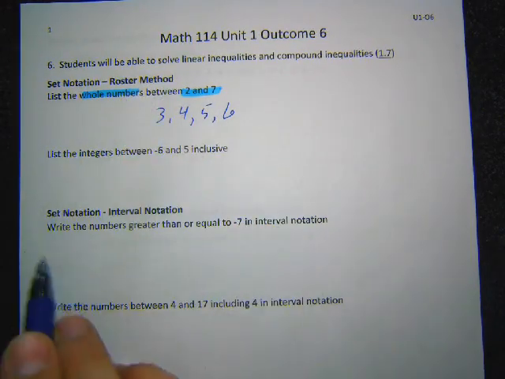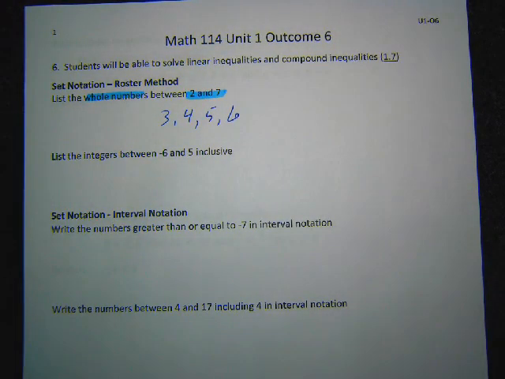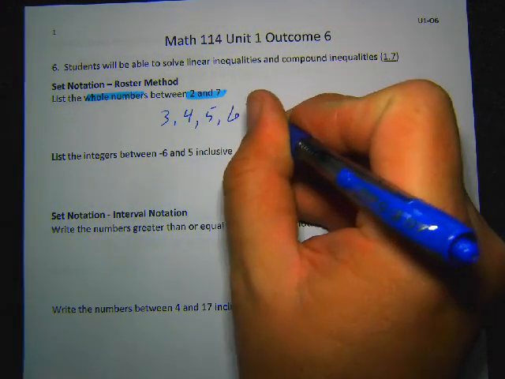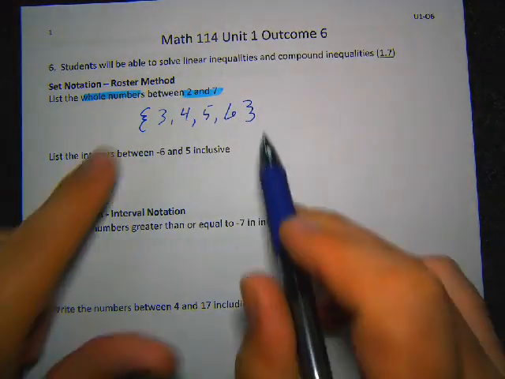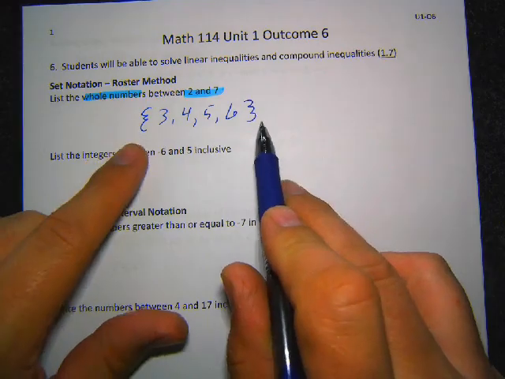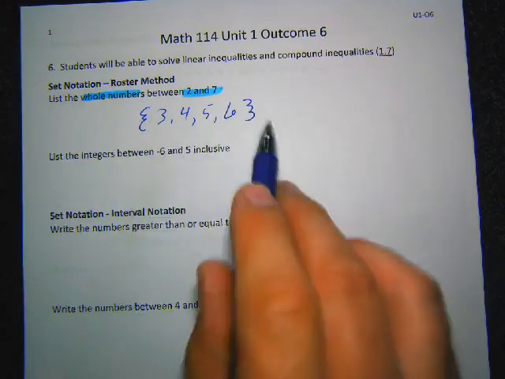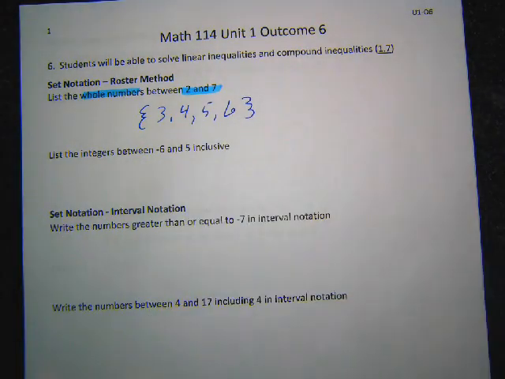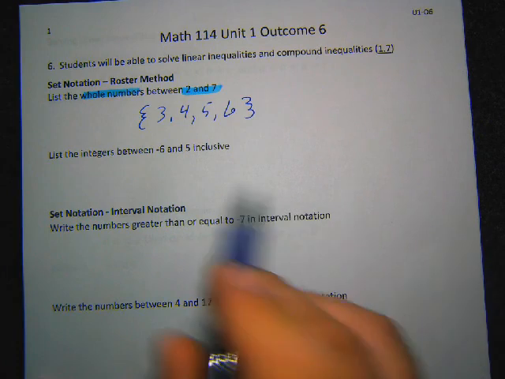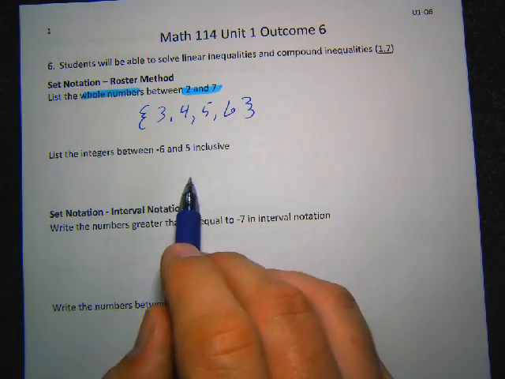So with roster method, you list them out, and then the way we let everybody know this is a set of numbers is we put it in what I call curly brackets or squiggly brackets. This is a set of objects. When you're using roster method like this, the order does not matter. So you don't have to put it in order like I did here. I just listed them in order because that was the easiest way to think about what the numbers were. But if you put 6, 3, 4, 5, whatever, it's fine.